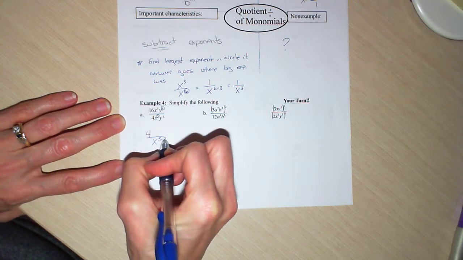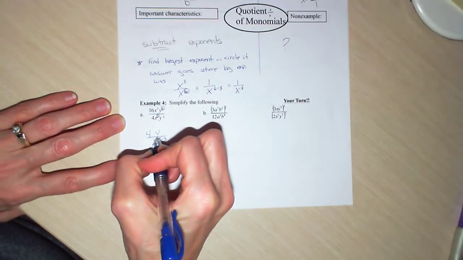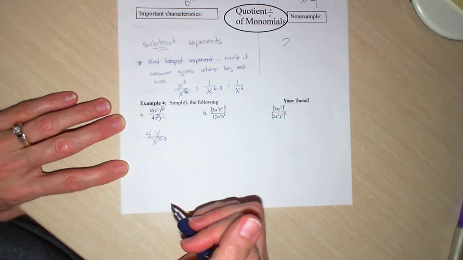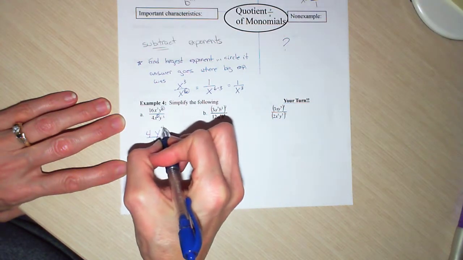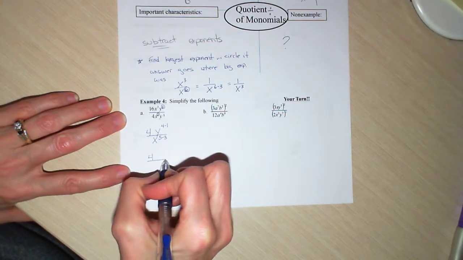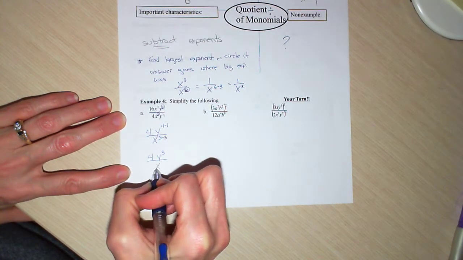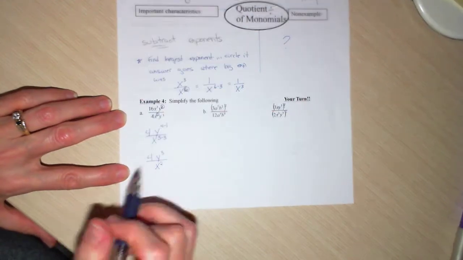Now, x to the fifth is circled, so my x answer is going to be on the bottom, and I'm going to have 5 minus 3. I circled y to the fourth on the top, so my y base is going to go on top, and it's going to be 4 minus 1. So this all simplifies into 4y to the third over x squared. Okay.